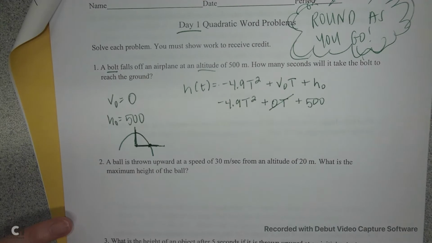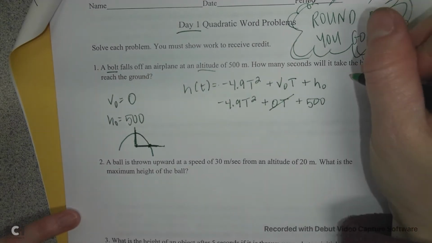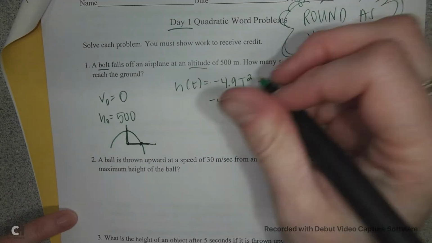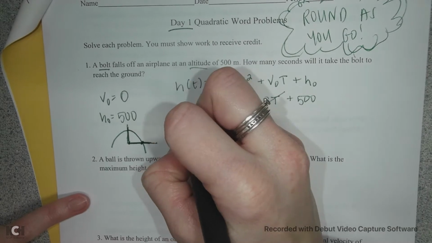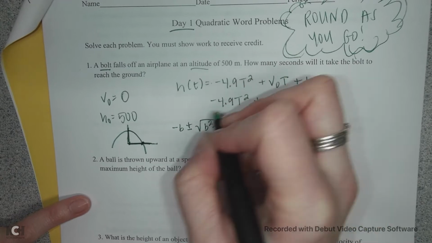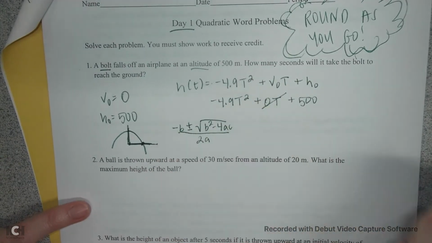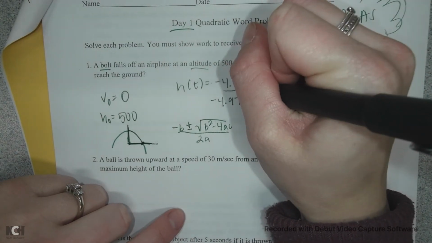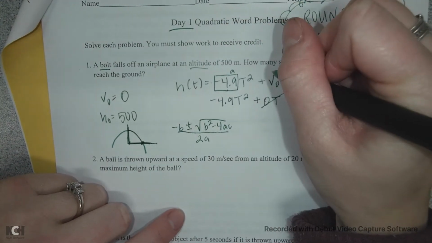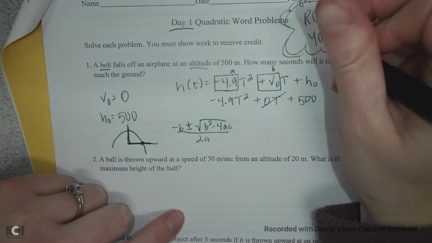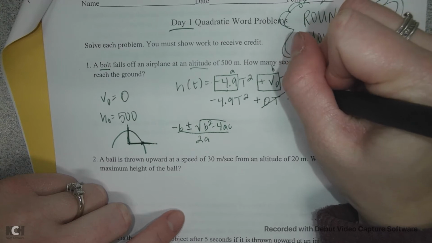All right, so what we're going to do is the easiest thing, to use our quadratic formula. So remember, that's x is equal to negative b plus or minus the square root of b squared minus 4ac all over 2a. Okay, so this is our a, this 4.9, negative 4.9. Our b is our velocity, and our c is our height.